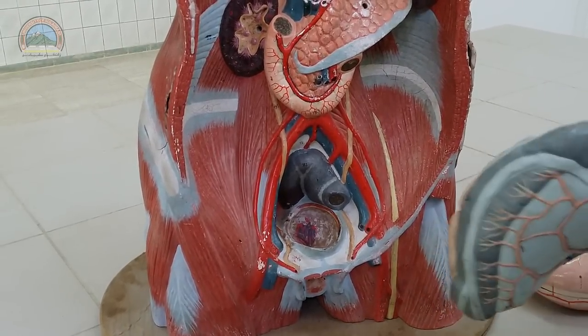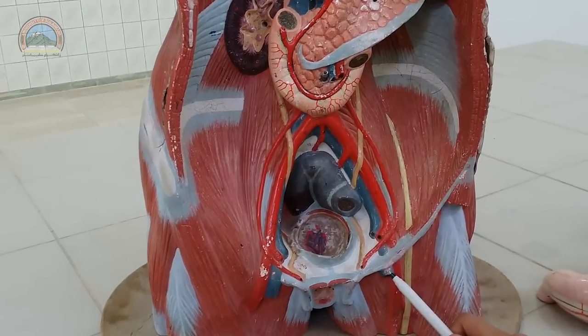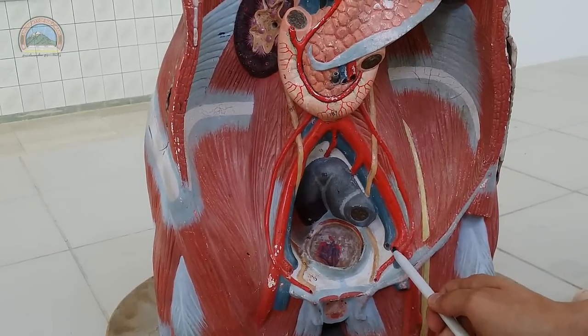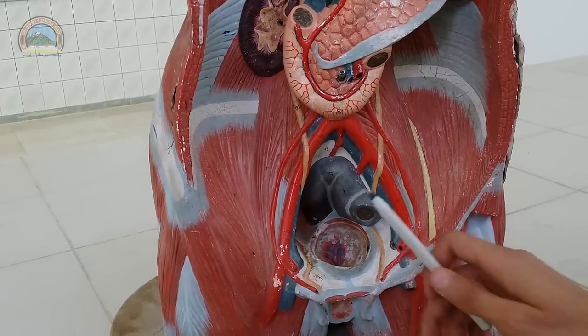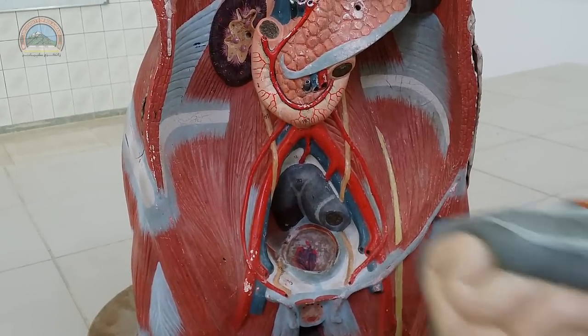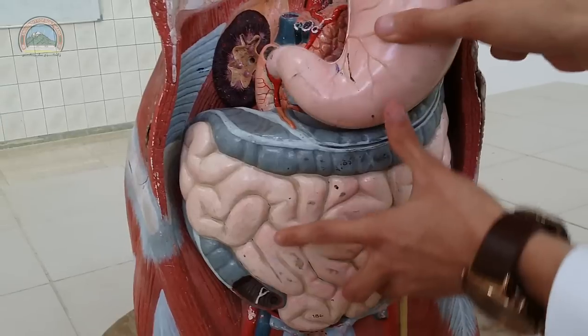What else is left? I know. Some say that this is a deep circumflex artery. I'm not sure if they have talked about this. You can ignore that. Anything left? I will try to talk about the midgut and the hindgut and those stuff.